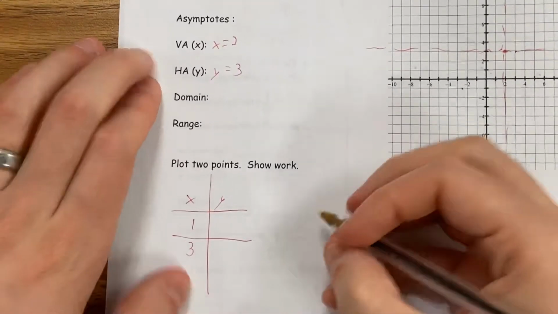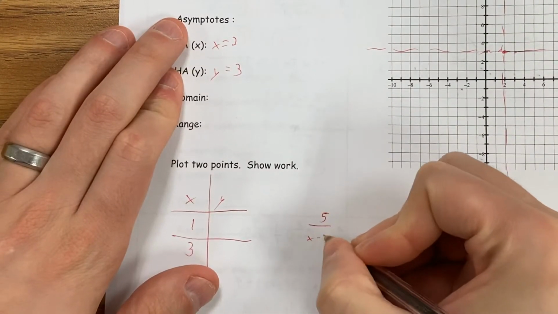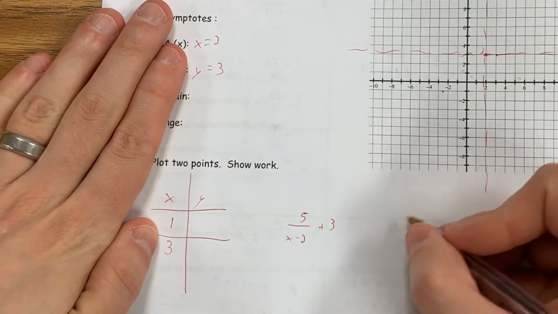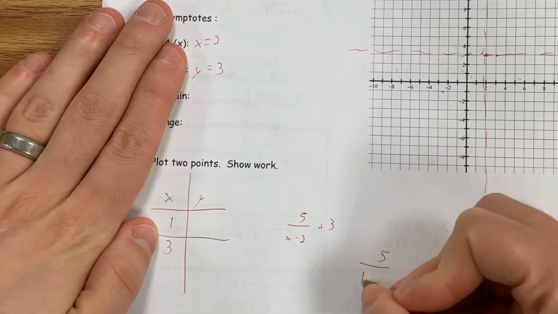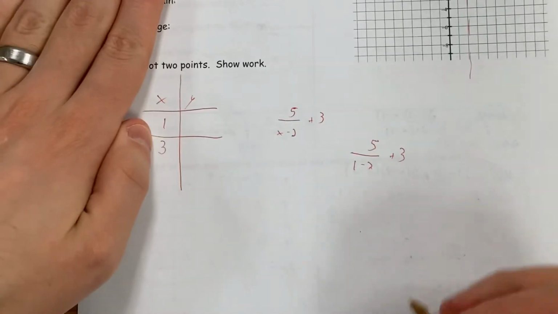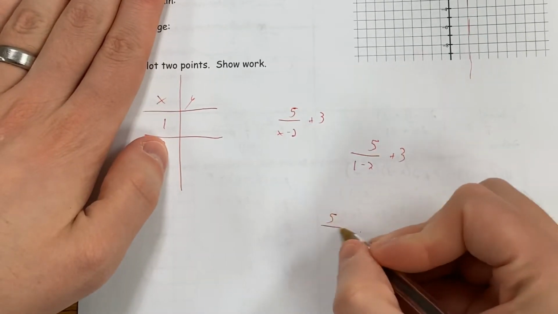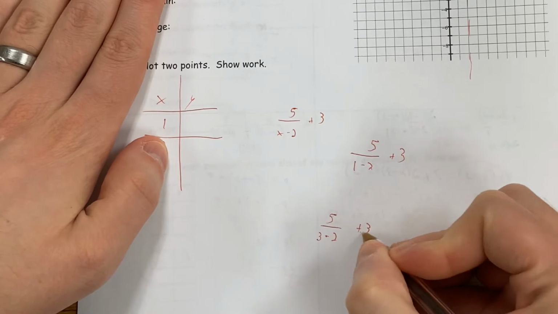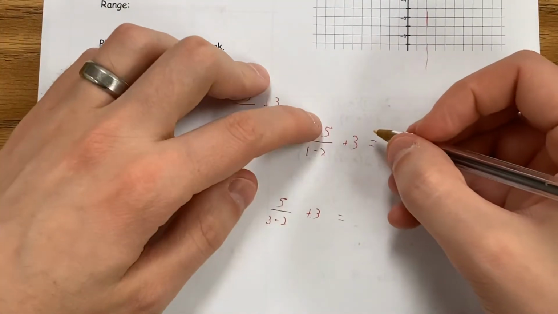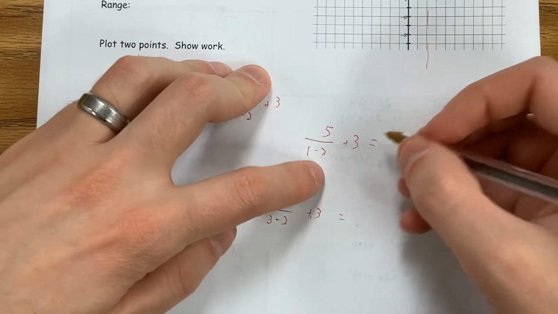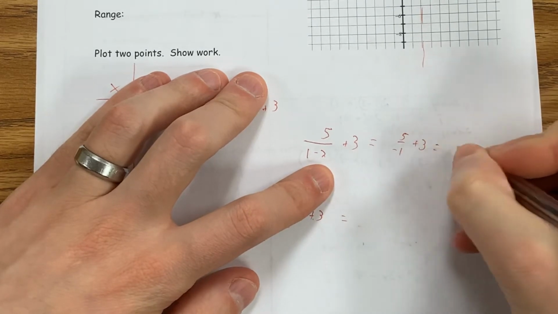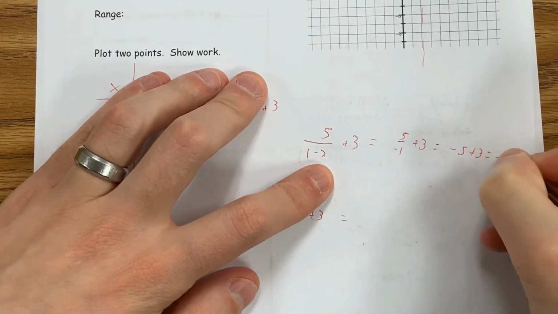So I'll zoom out again. The equation we're doing is this one. So if you plug in 1, you would get 5 over (1 minus 2) plus 3 equals stuff. And if we plugged in 3, we would have 5 over (3 minus 2) plus 3, which is going to equal stuff. We'll find out. So 5 over (1 minus 2). Well, 1 minus 2 is negative 1. So you get negative 5 plus 3, which is negative 2.